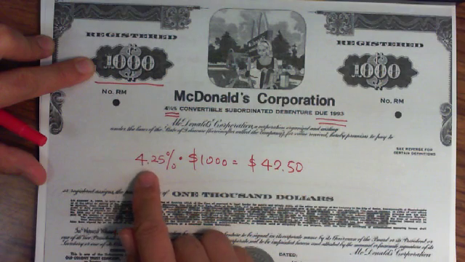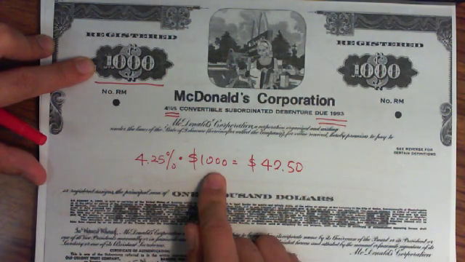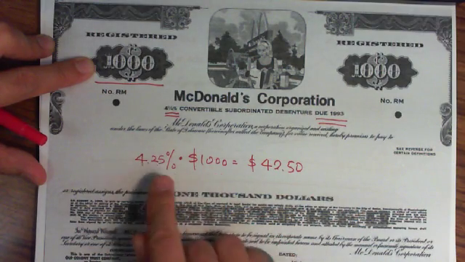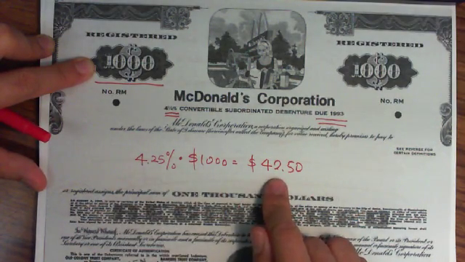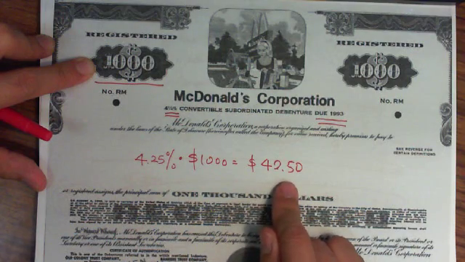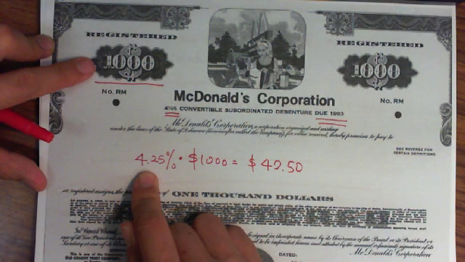So with a 4.25% interest rate on a $1,000 bond, each year the issuer is going to pay $42.50. So this is the coupon payment. 4.25% is the annual coupon rate.